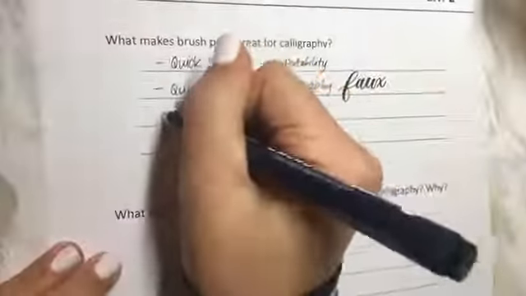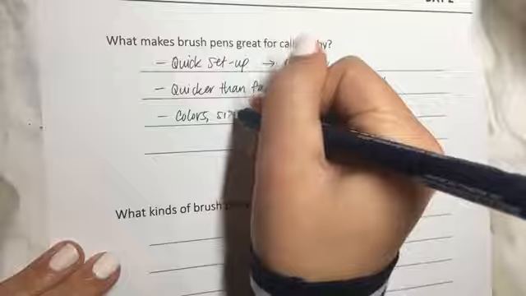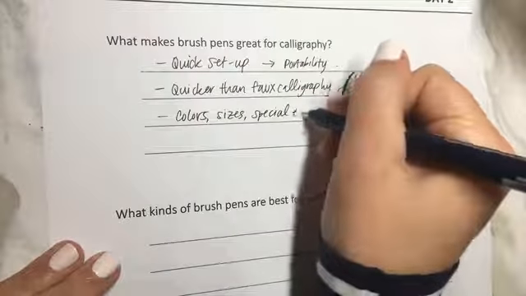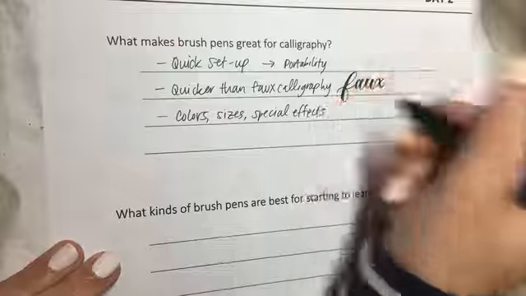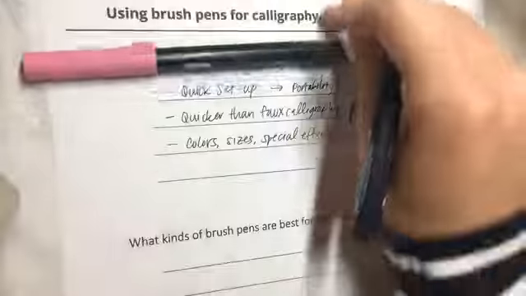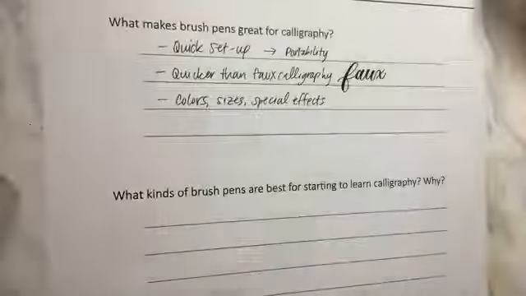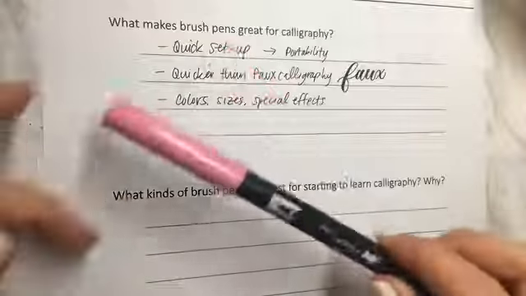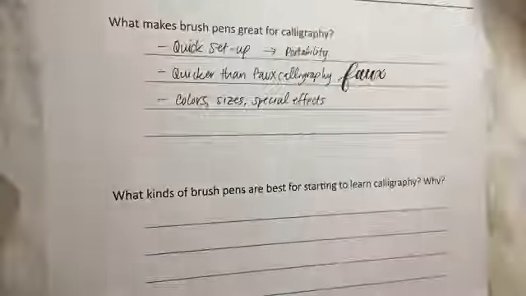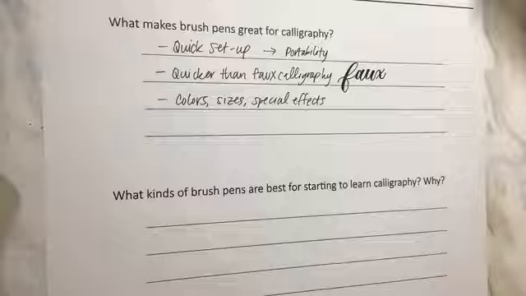I love the colors, sizes, and special effects of brush pens, and we're going to talk about special effects towards the end. But as we talked about yesterday, there are so many different colors and sizes and brands, and so many opportunities for brush pens.